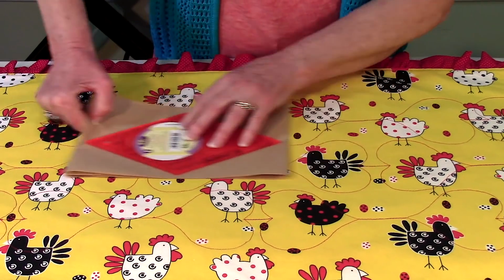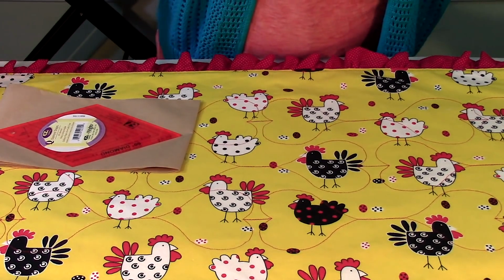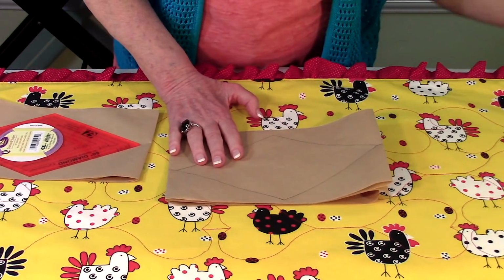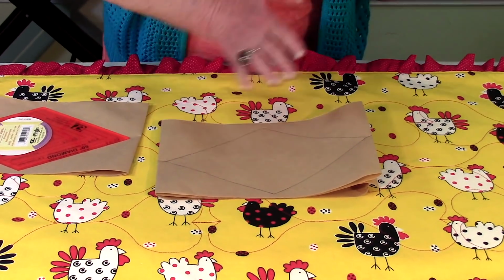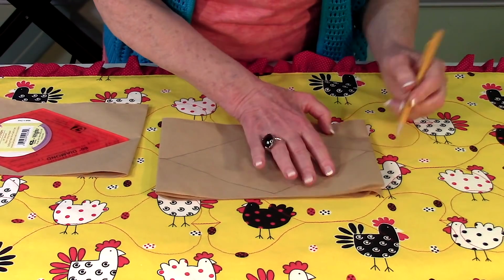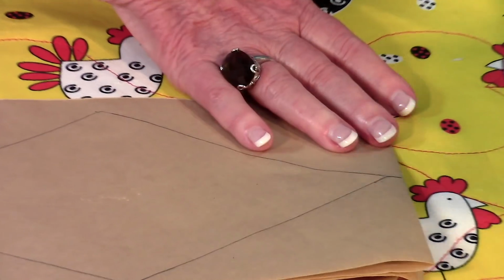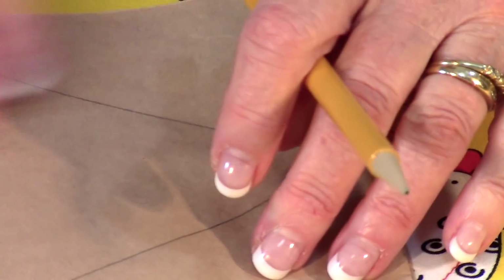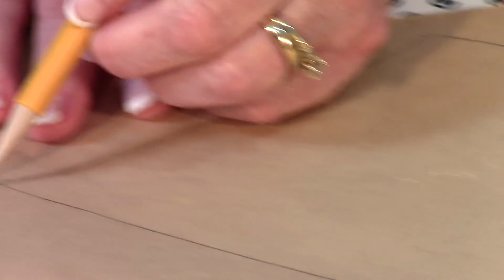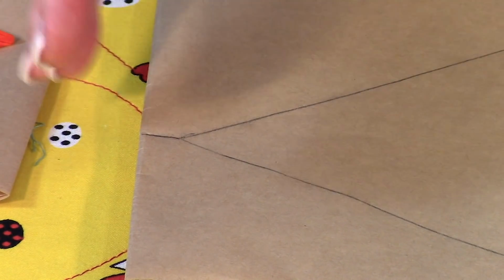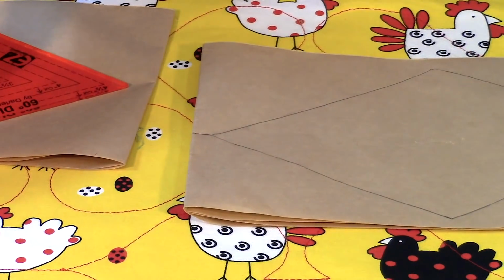And I'm going to show you one that I've already done. So here's one that I've already done. I've also drawn these little connecting lines. So from the point out to the edge, I drew a little line, and then I did the same thing at the other end. These connecting lines connect one diamond to another diamond.